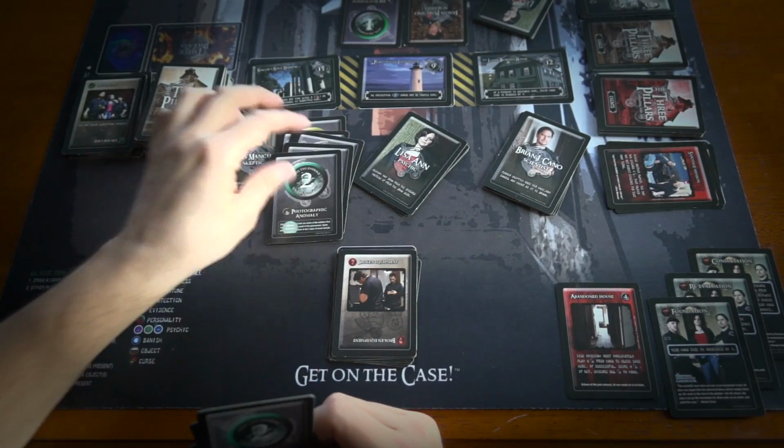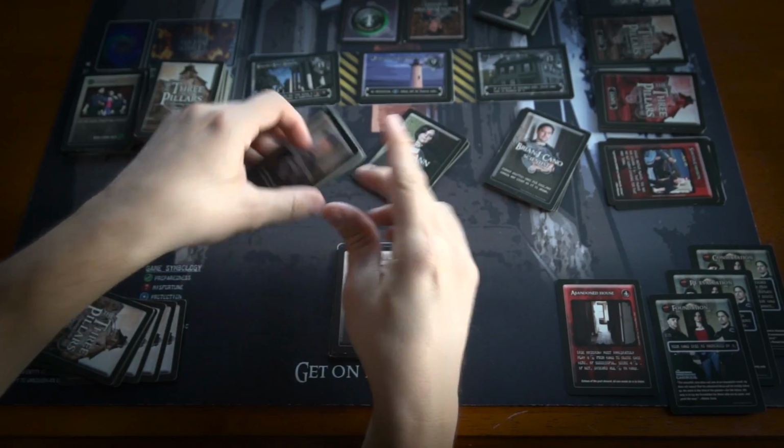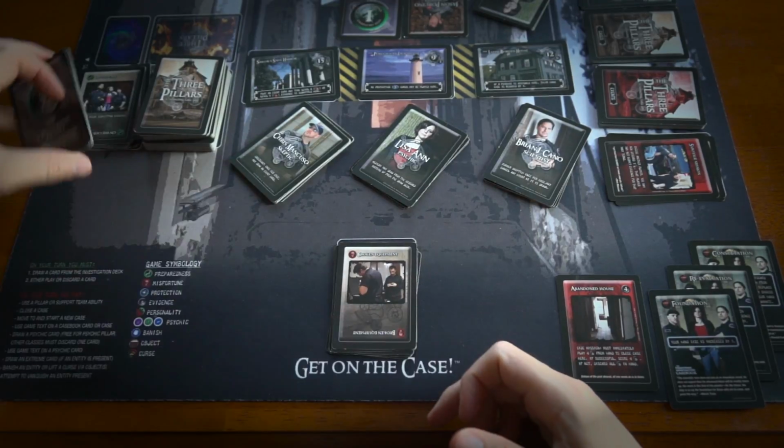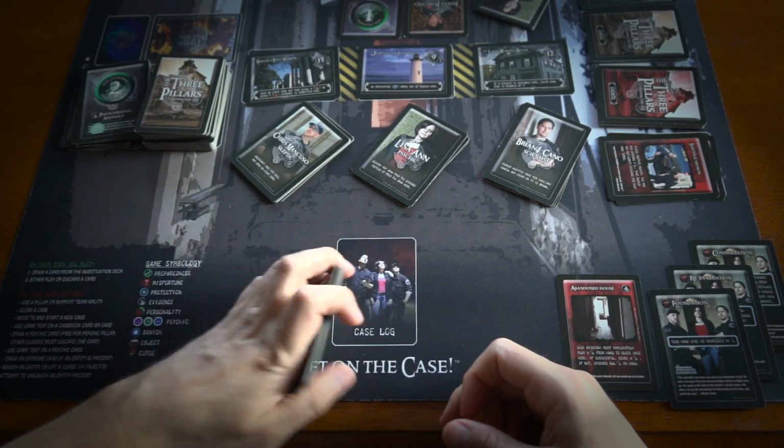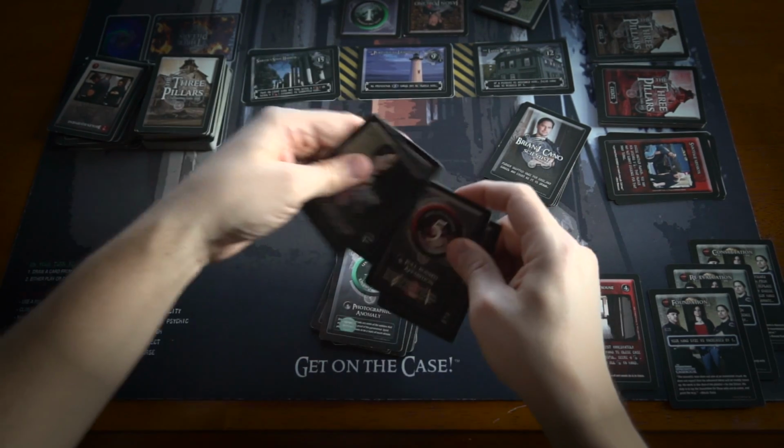When one player finishes the third case, that triggers the final turn. Their opponent gets one final turn, last licks, to try to play as many points as they can to catch up before the game ends. After that final turn has been played, this is what you do. All players dump their hands, dump their case logs, and the pillars hand in their evidence.